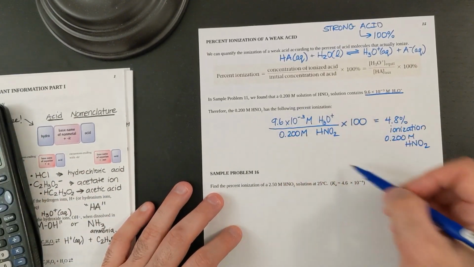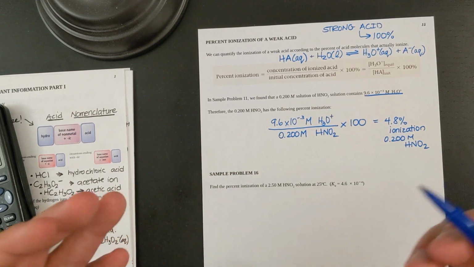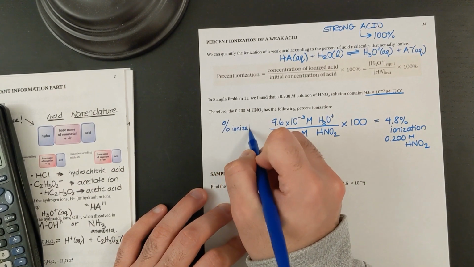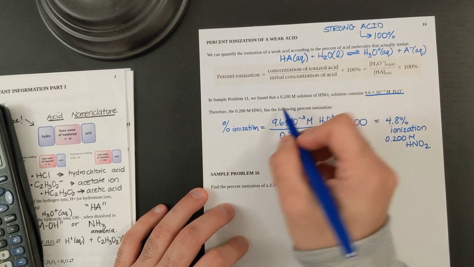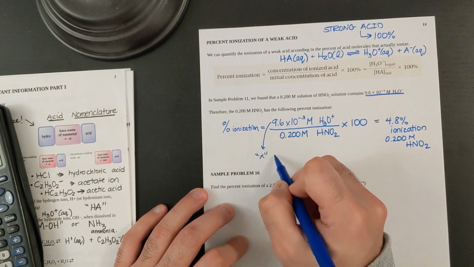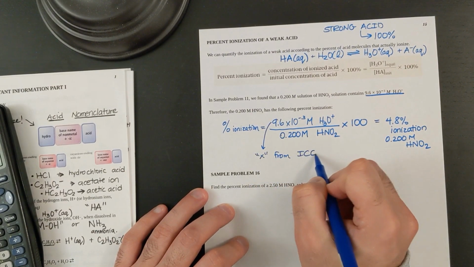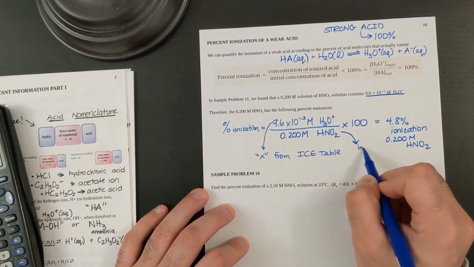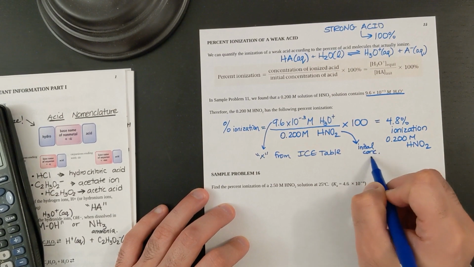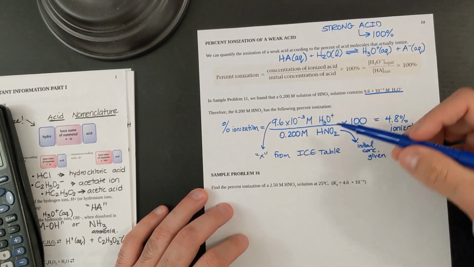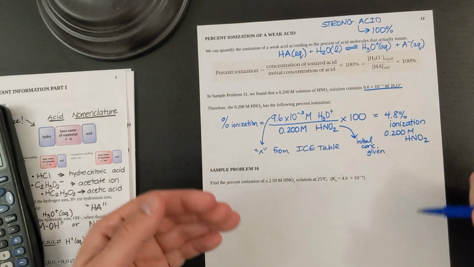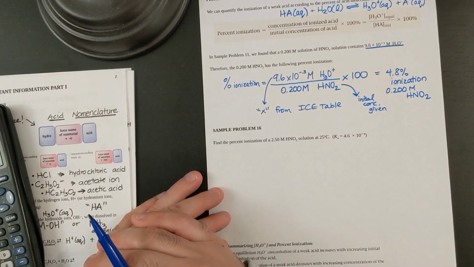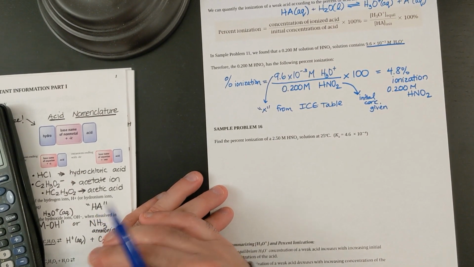If I want to figure out the percent ionization, I would need the concentration of H3O plus, which is basically the value of X from the ice table, and then the initial concentration given to you. So this requires a couple of steps, and I'm going to do those steps in sample problem number 16. It says, find the percent ionization of 2.5 molar HNO2.